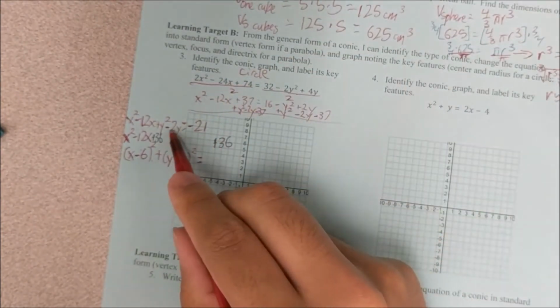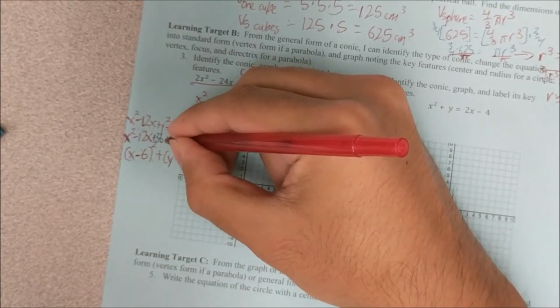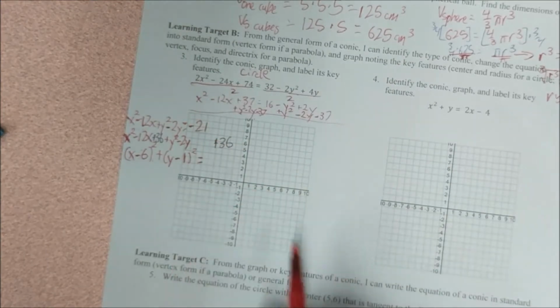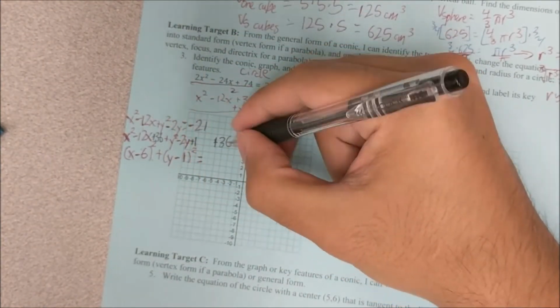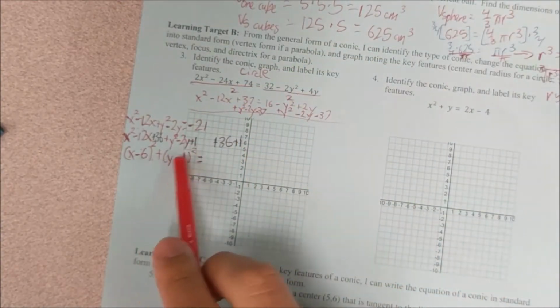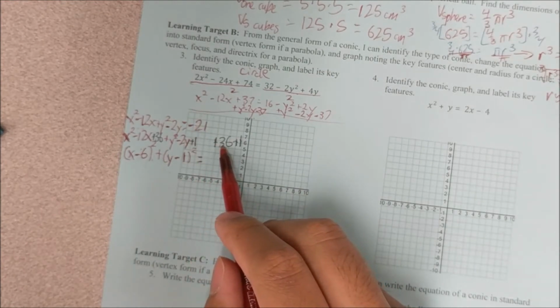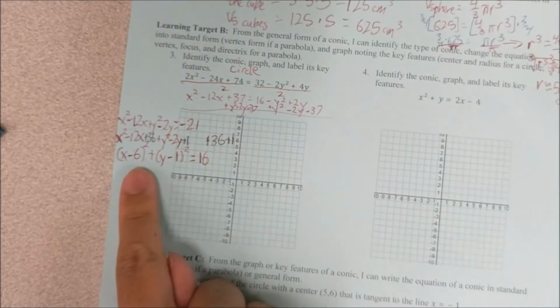Same thing for the y's. Half of negative 2 is negative 1. So I've already got the y squared and the minus 2y I need, but negative 1 squared means I need an extra plus 1, so I also add plus 1 on the right. So on the left side, negative 21 plus 36 is 15, plus 1 more is 16. Okay, so here's standard form.